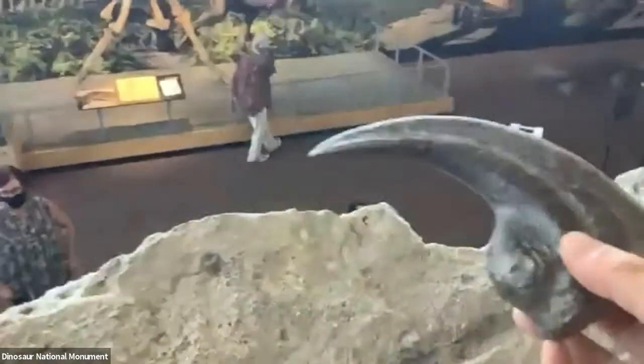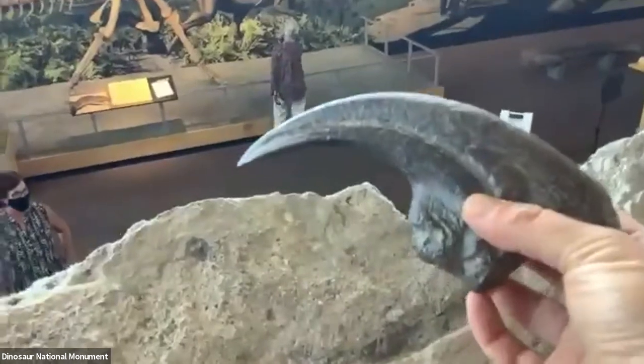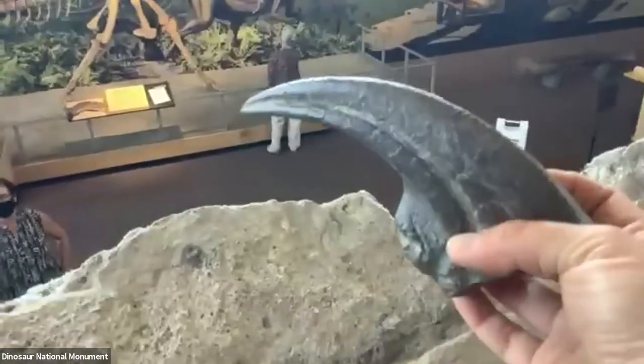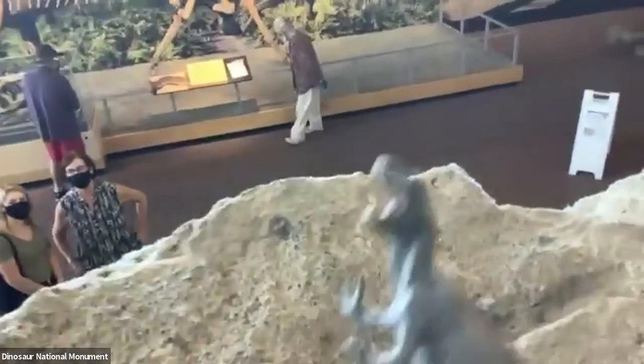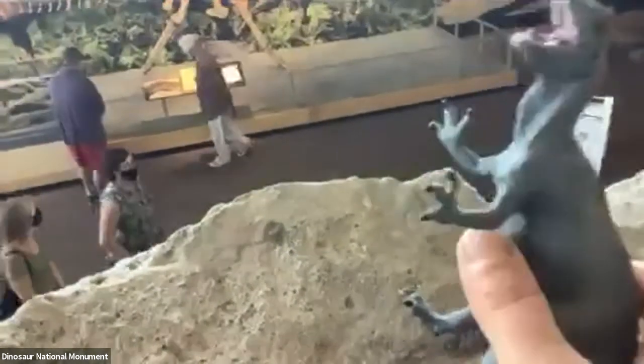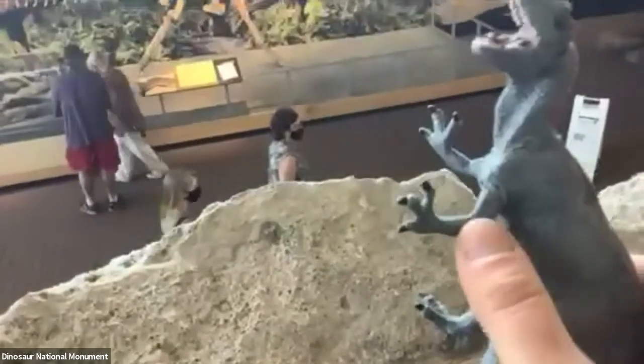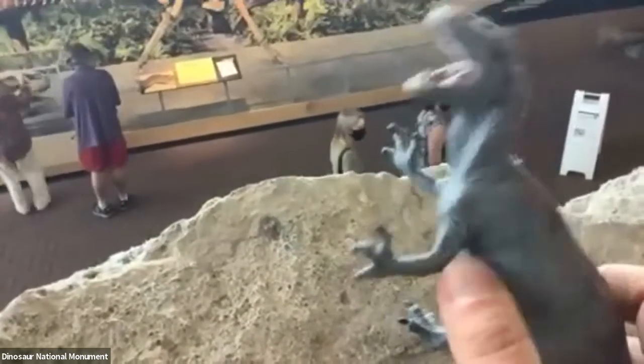I want to hold this one up. This is an Allosaurus claw, so you guys get an idea of that. It looks like a velociraptor claw that you might think of, but they basically had 3 fingers. They were really using their arms to grab their prey, and they were able to use those claws as well to hold on to them.